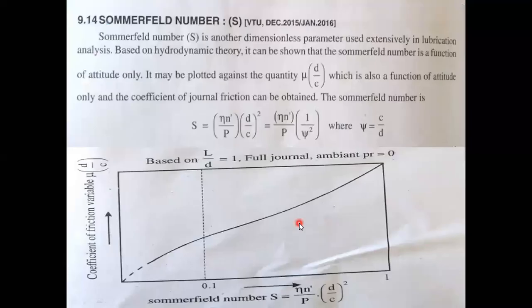Understood? Next we will see what is the Sommerfeld number. The Sommerfeld number is denoted by S. It is also another dimensionless parameter used in the lubrication analysis based on hydrodynamic theory. Already in the last session we have discussed what is hydrodynamic lubrication. It can be shown that the Sommerfeld number is a function of attitude only.